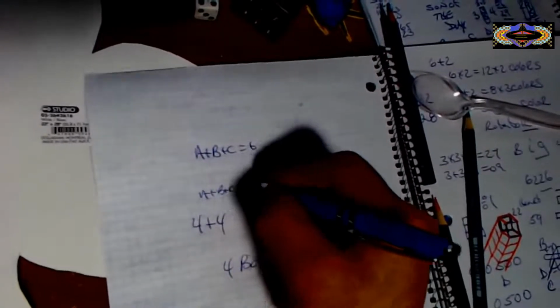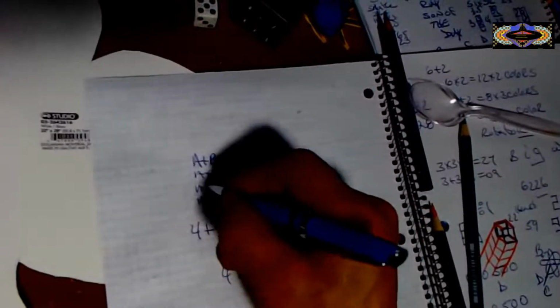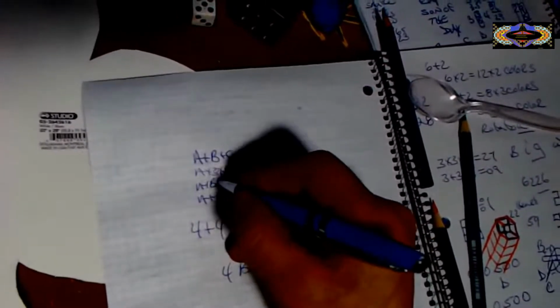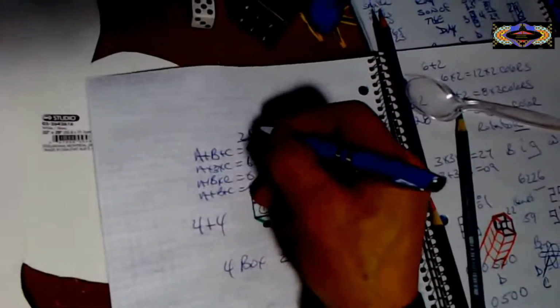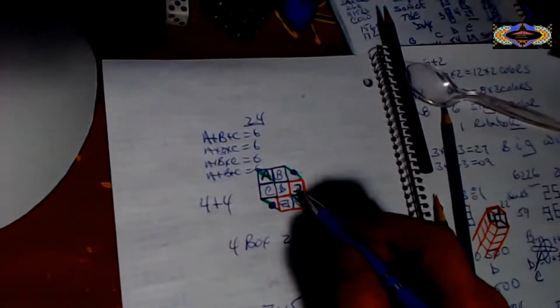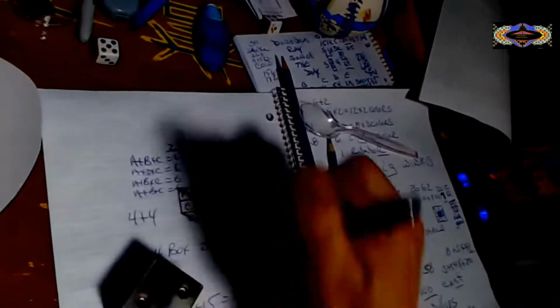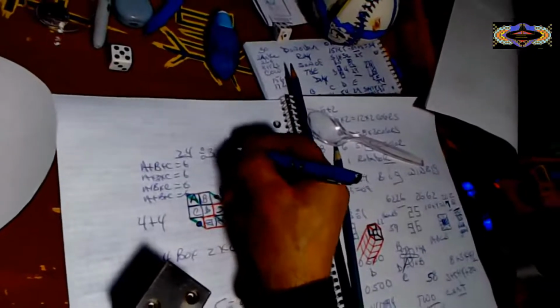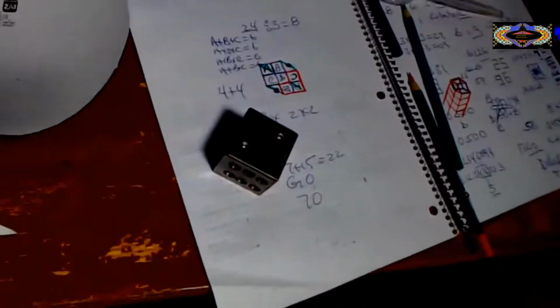So this will be A plus B plus C equals 6. And then below you have A plus B plus C equals 6. And A times B times C equals 6. And A times B times C equals 6. The total is 24. Now, we have 3 sets of, according to this, it is 24, but you have to divide it by 3 according to cube logic. What is cube logic?